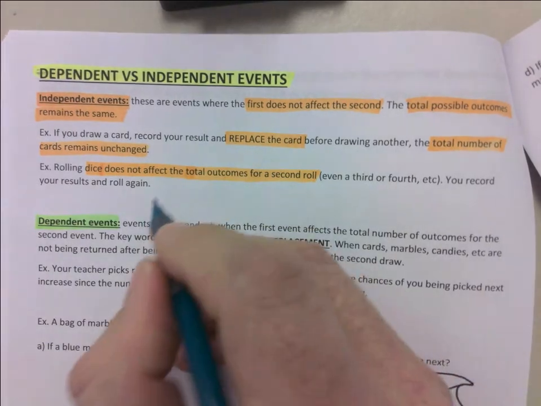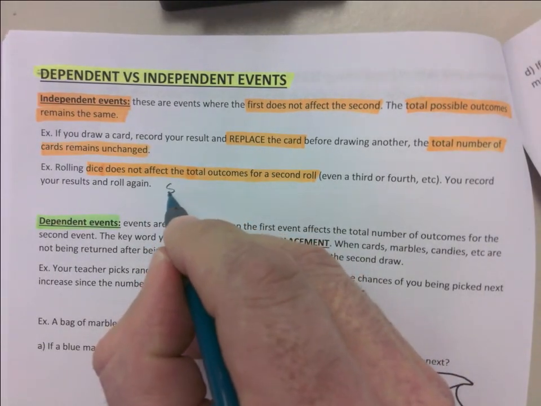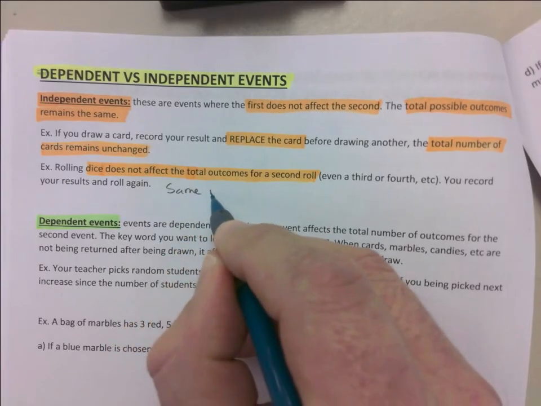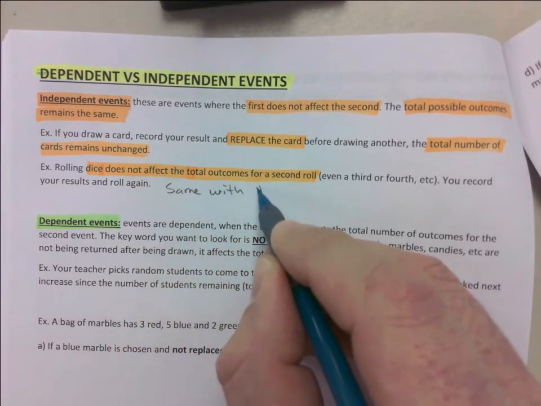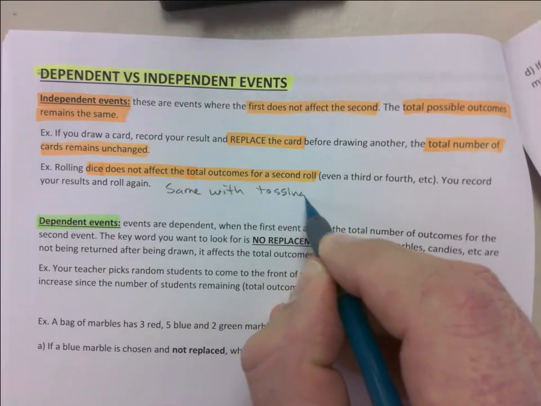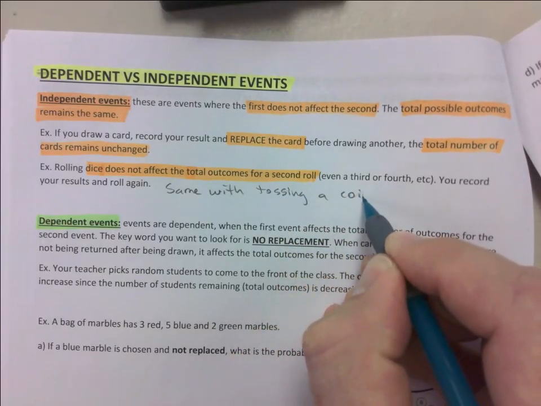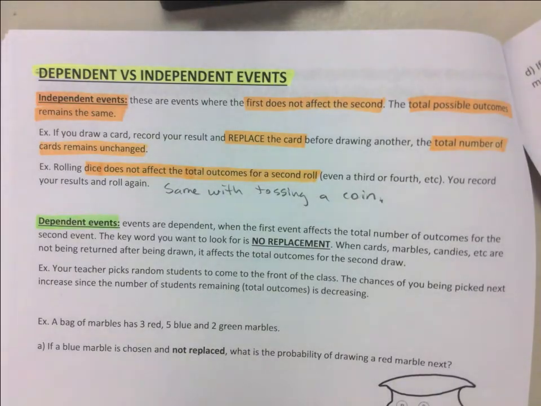I will say this, same with coins. It's always going to be out of 2. It's not going to matter whether I toss it once, toss it again. It's always out of 2. The total never changes. It's not affected. So those are independent.